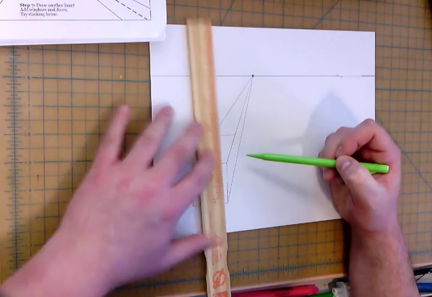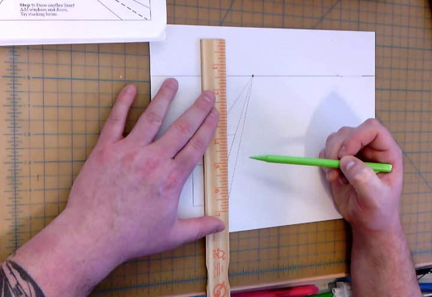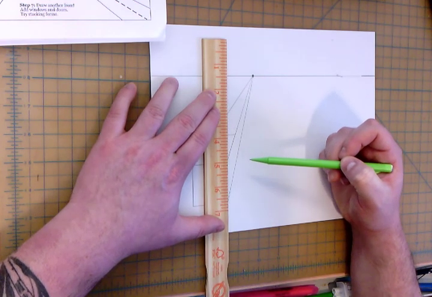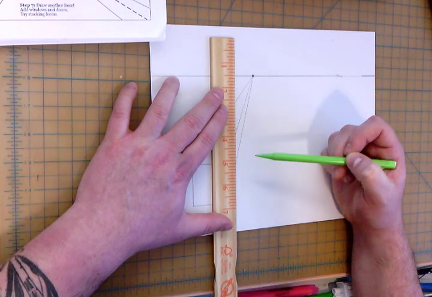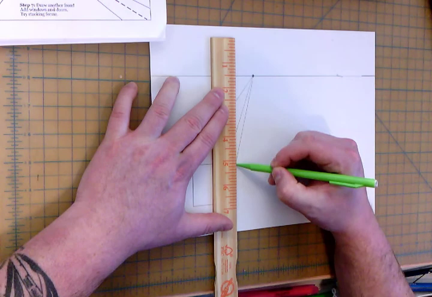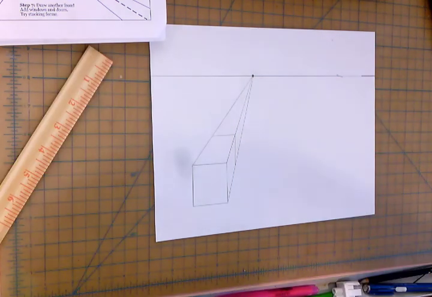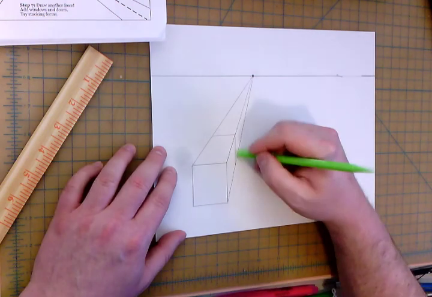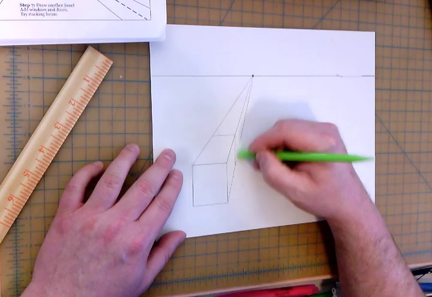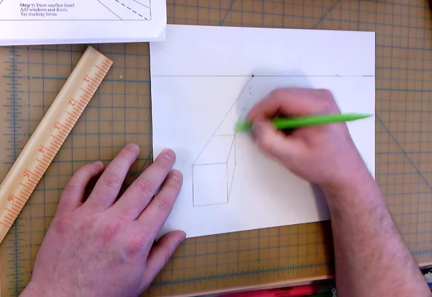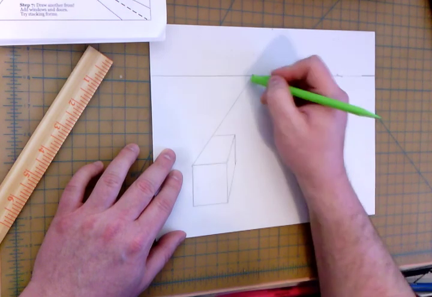Now, on our next edge of our building, we know that our front is vertical, so our back line is going to be vertical as well, and we're just going to go just as far as the intersection of our first horizontal line. All right, and don't forget to erase everything you don't need, starting at the vanishing point and erasing towards your shape.